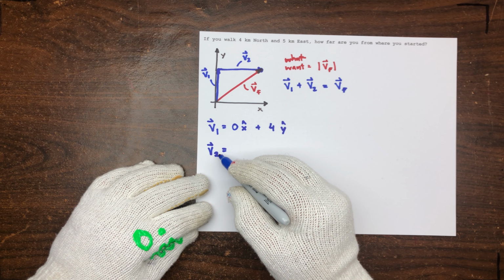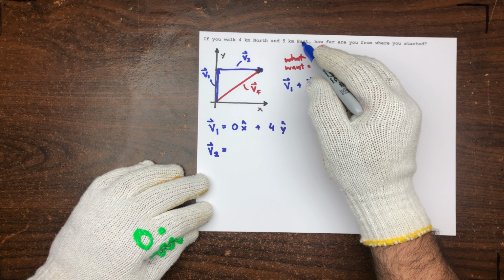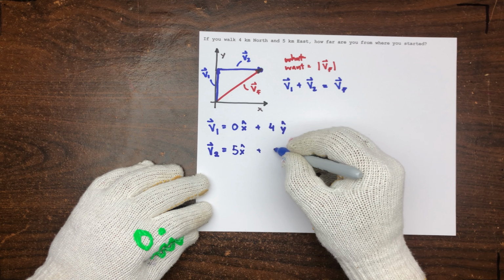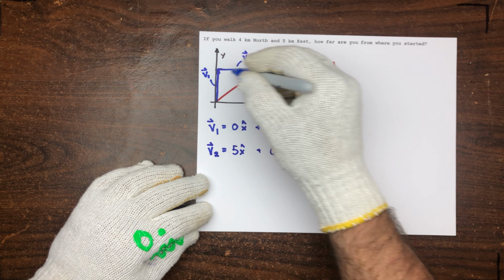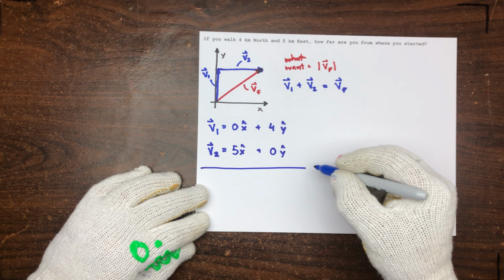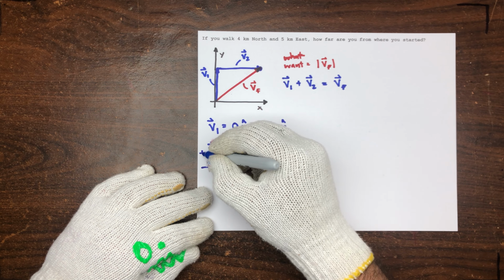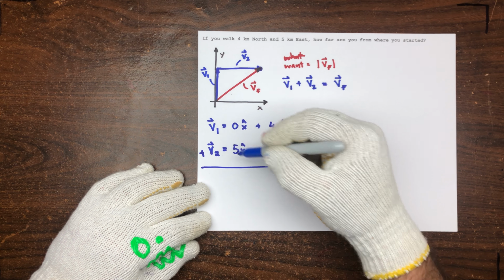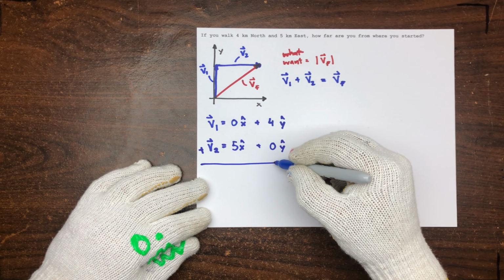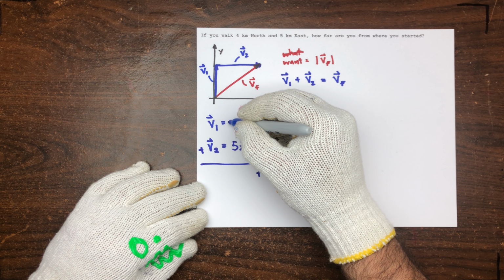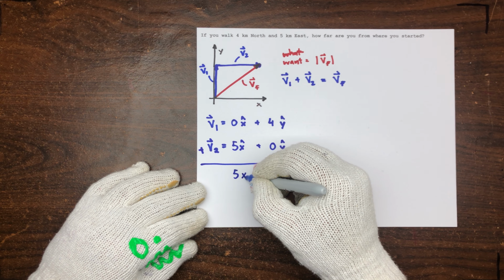So vector 2 is in the positive x direction, which is east. So it's going to be 5 x hat plus 0 y hat. Nothing in the y direction. It was just this. Okay, and now let's add these two together. When we add these two together, y's only play with y's, and x's only play with x's. So y's add together, so it's going to be 4 y hat. And 0 plus 5 will be 5 x hat.